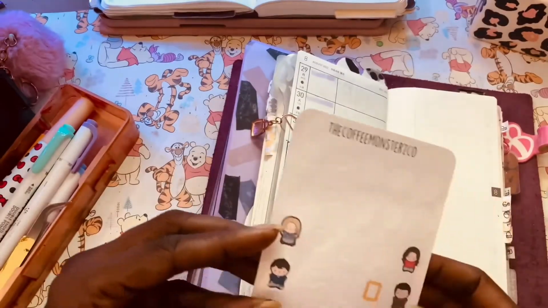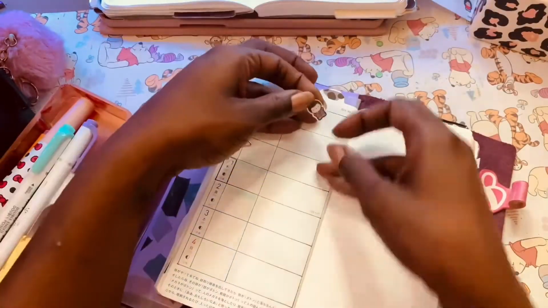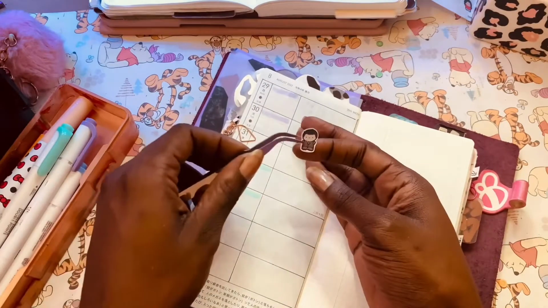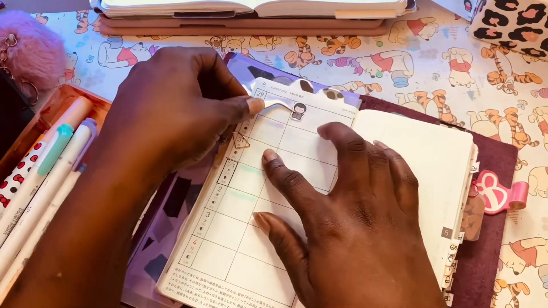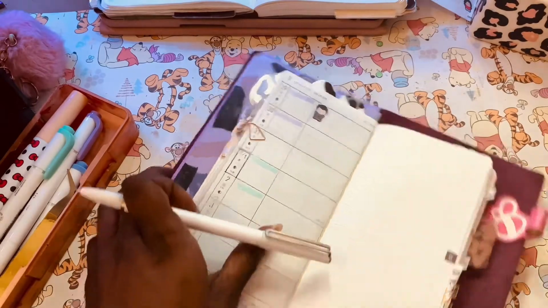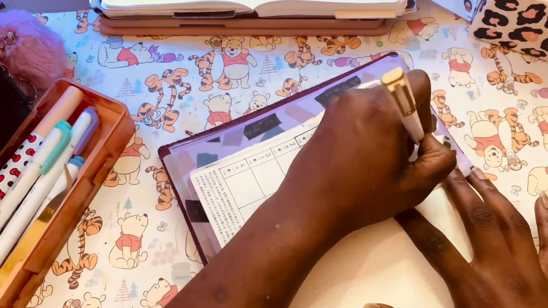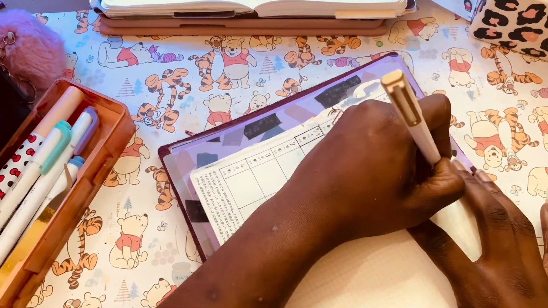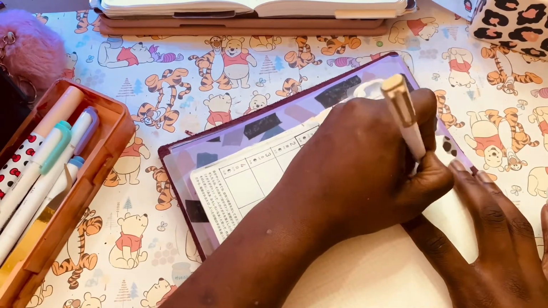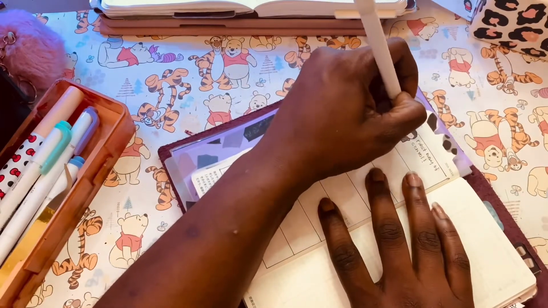Let's talk about these stickers real quick, y'all. So something about me, if you do not know, I am a huge Friends fan. And I saw these stickers from a shop called the Coffee Monsters Co. And they are mini emoji friend stickers. I love them. I bought multiple sheets of these stickers that I am now trying to piece out slowly because I love them so much. But Friends fan here, y'all.